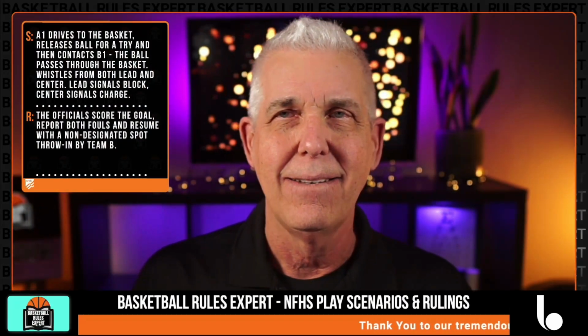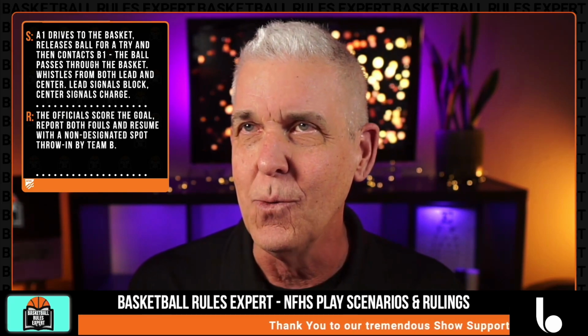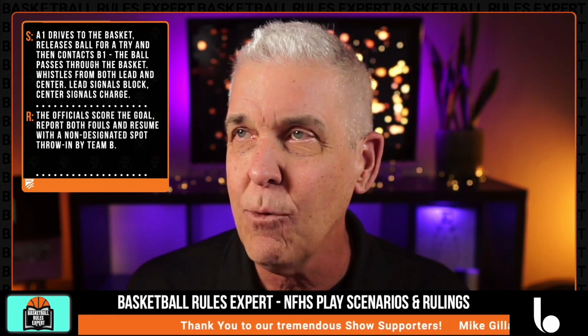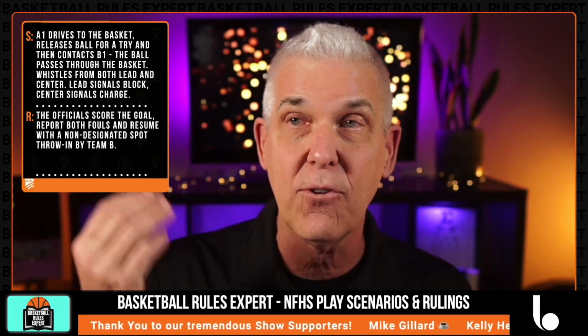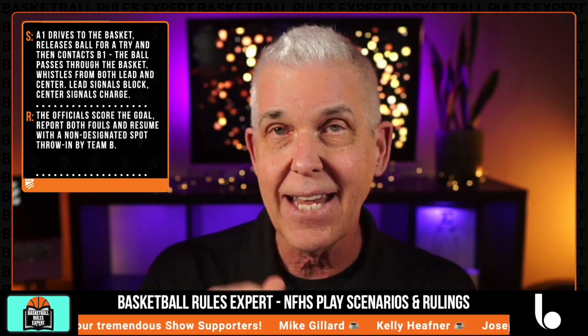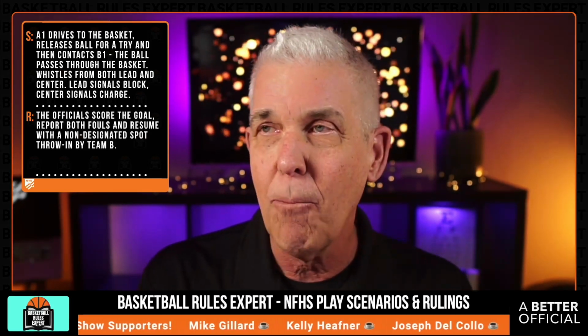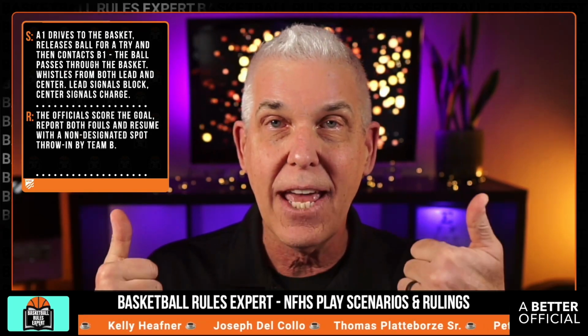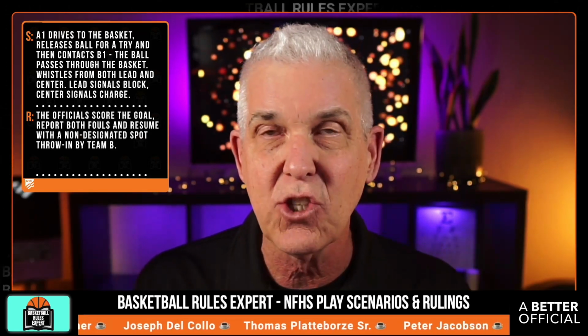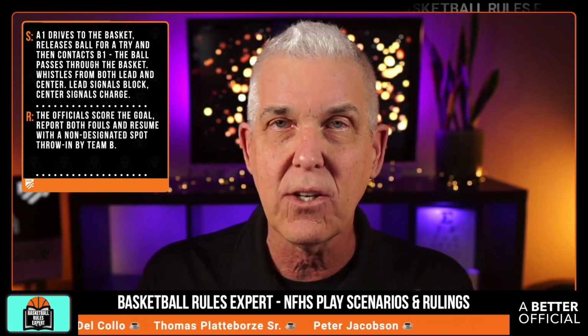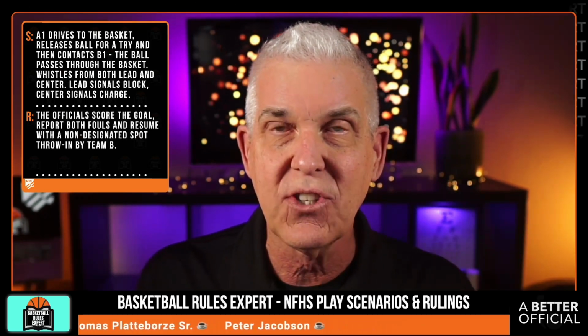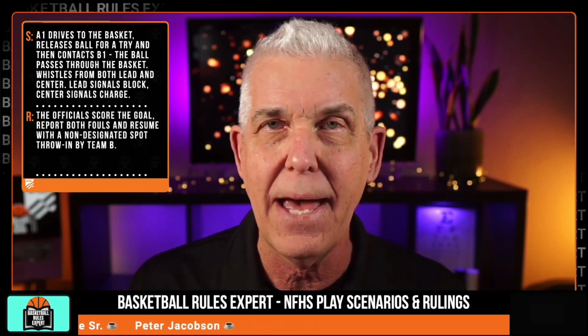Let's review. This is crazy. A1 drives to the basket, releases the ball for the try, and then contacts B1. The ball passes through the basket. We have a block-charge, a block called and a charge called, a double whistle. We have a Blarge scenario. The ball has passed through the basket.